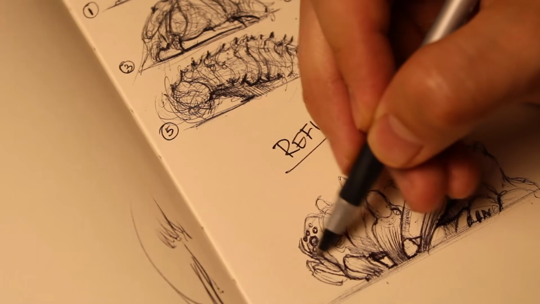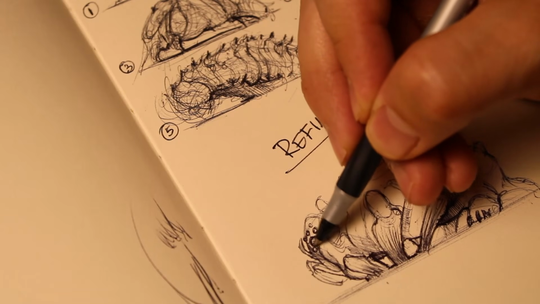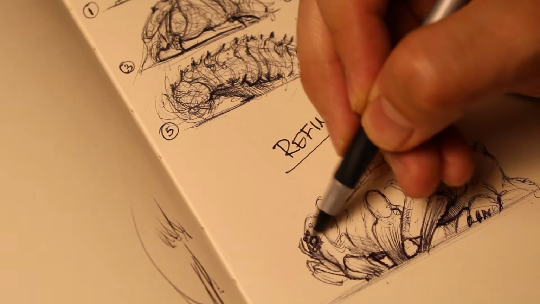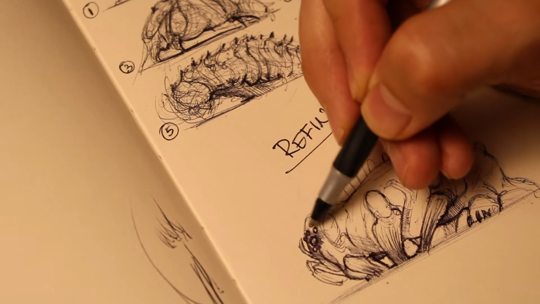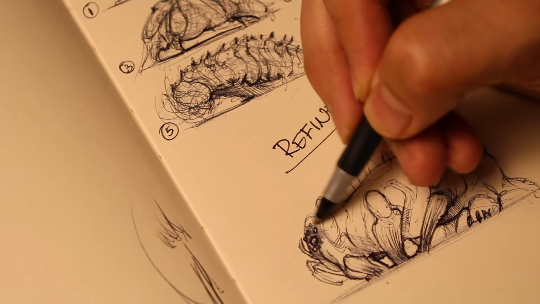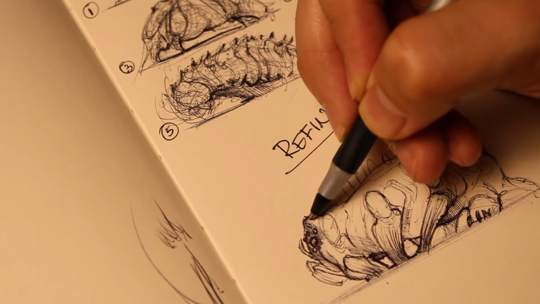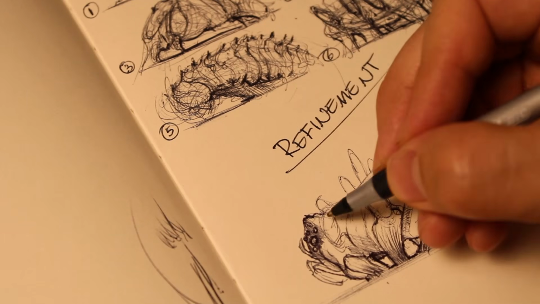And again, down by the face, because I have already outlined the edges of each eyeball, I'm going to start shading with my pen in between all of the little eyeballs, but leaving the shine on the actual pupil. There we go.